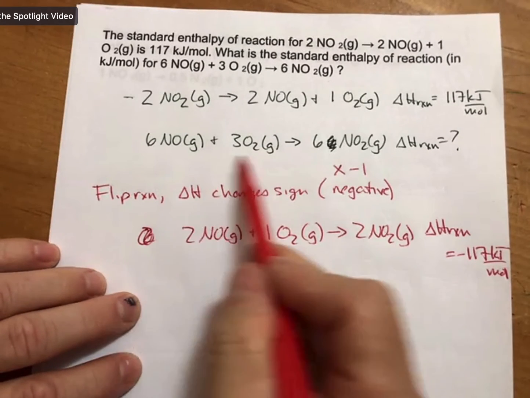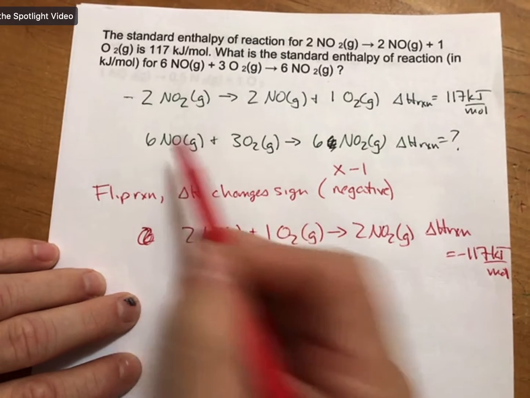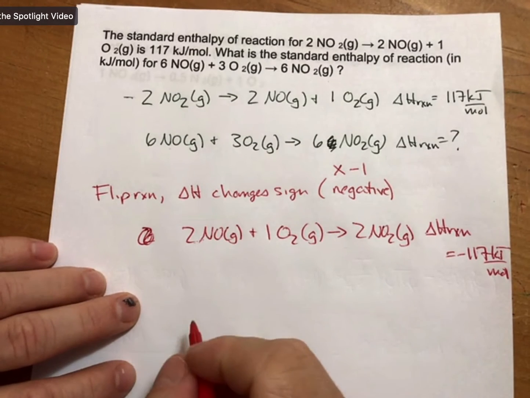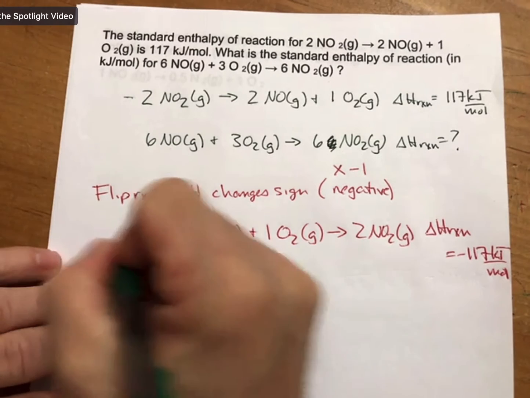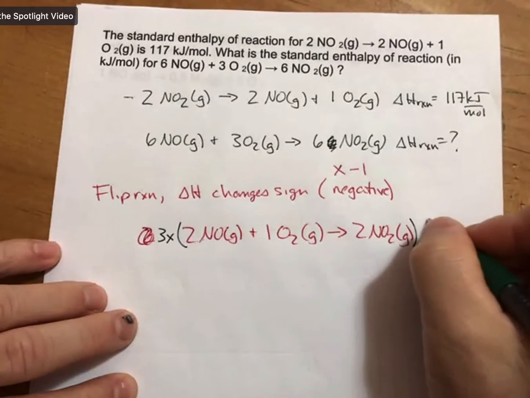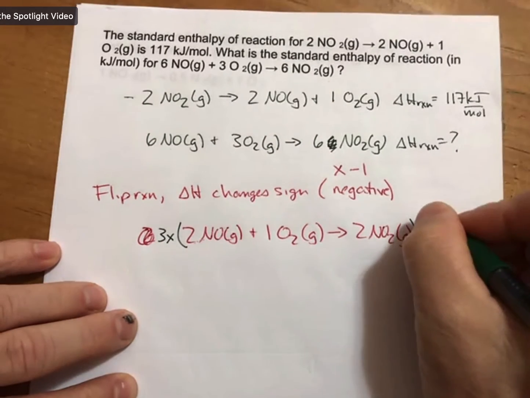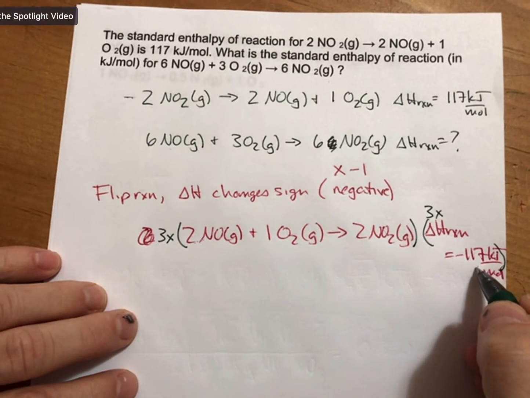Now, what do we have to multiply it by to turn it into the reaction we're looking for? 3. Yep, exactly. Multiply it times 3. And then we also have to multiply the delta H times 3.